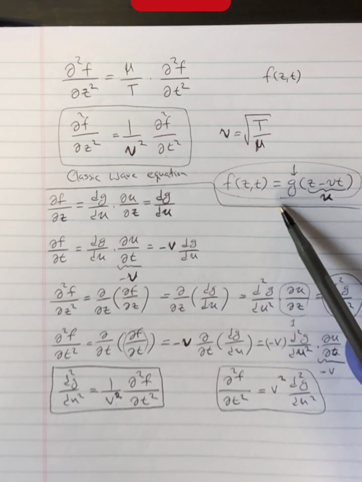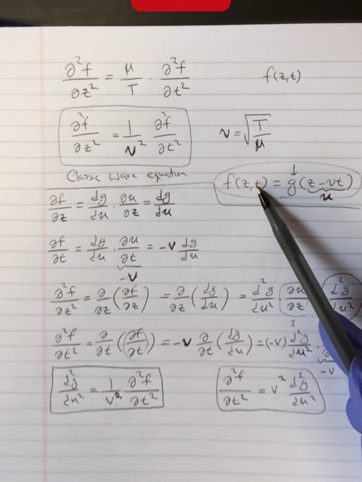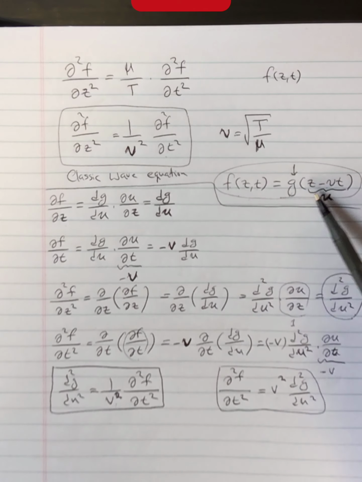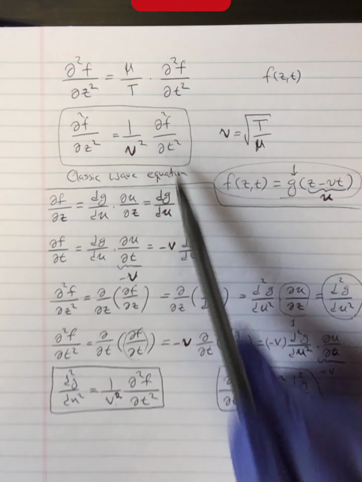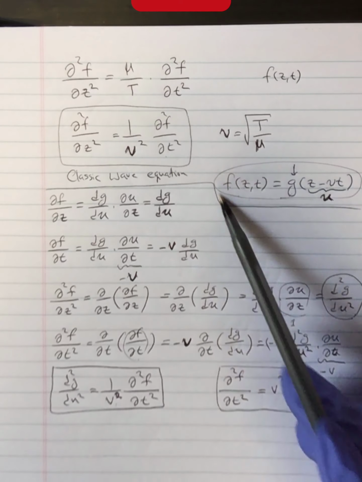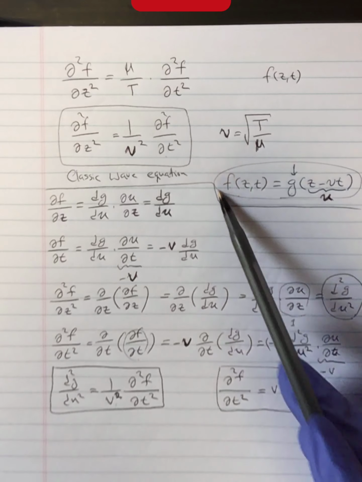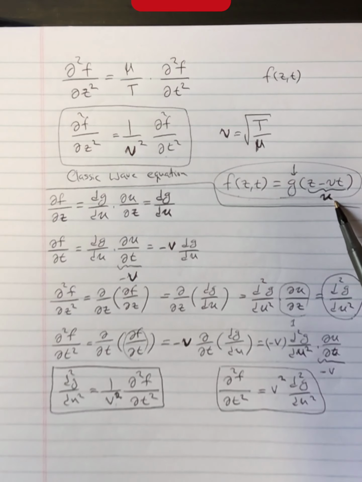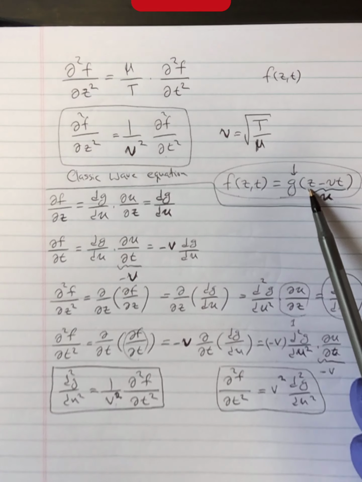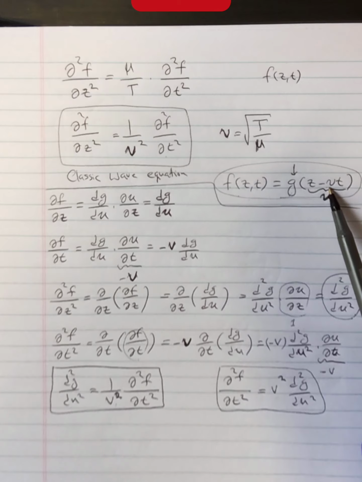Now this is the same wave equation that we had up here, and that means any function that has the form f of z,t, which can be written in the form of g of z minus vt, satisfies this equation. And in the previous video we discussed that such a function is definitely a random shaped wave that is propagating in the z direction with a constant velocity of v.